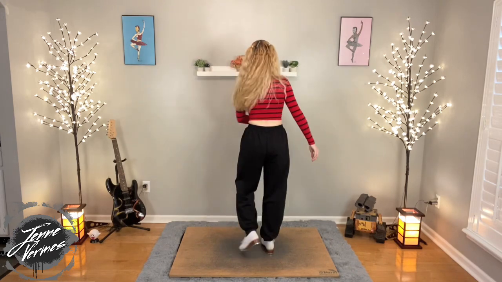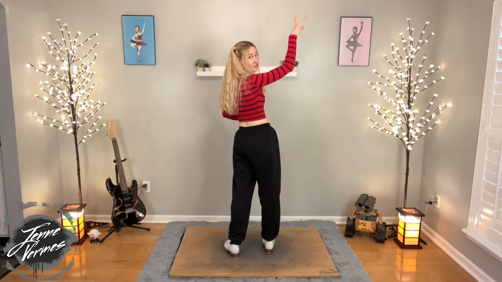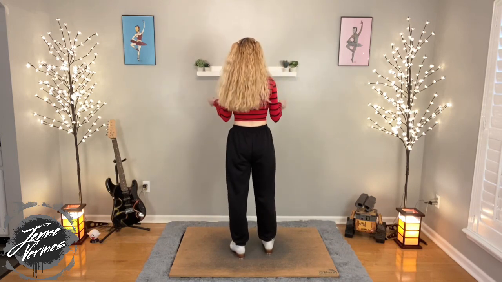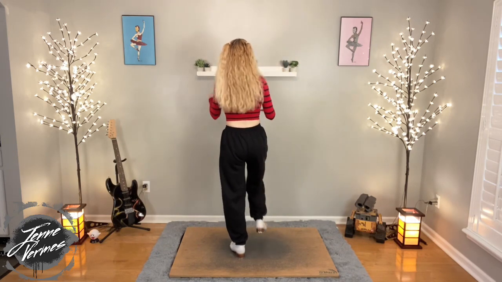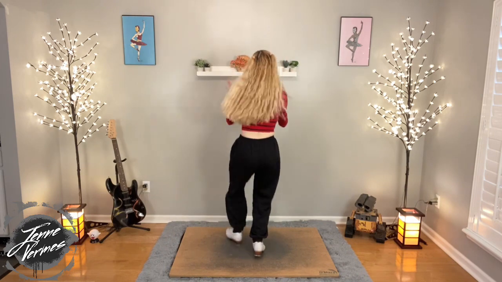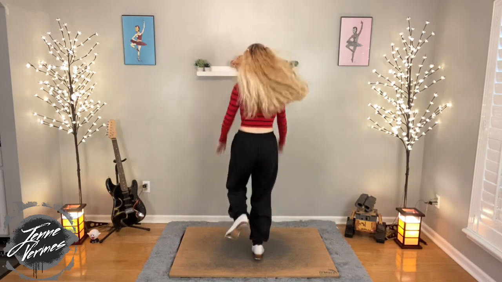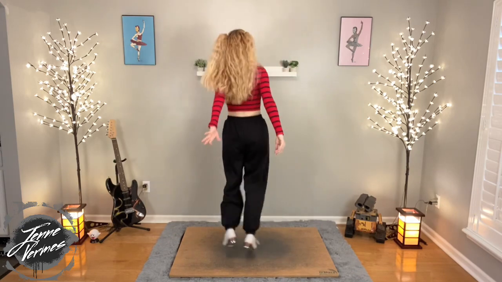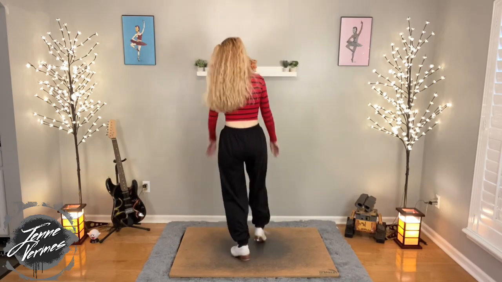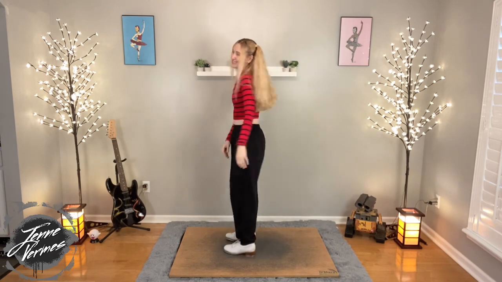Let's do 2 singles, 2 doubles, 2 triples, and then we'll get into the traveling. Ready? 2 singles, 2 doubles, 2 triples. 5, 6, 5, 6, 7, 8. 1, 2, 3, 4, 5, 6, 7, double. 1, 2, 3, 4, 5, 6, 7, 8. Triple. Good. Okay, from there, we go into this traveling time step.